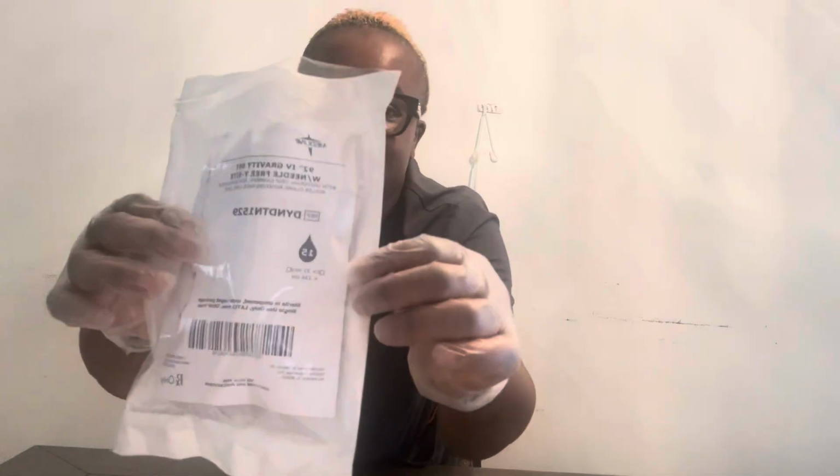For our primary tubing, I have a macrodrip drip set that is going to be running at 15 drops per ml, and I have my piggyback, my amoxicillin. I have my amoxicillin, I'm sorry.